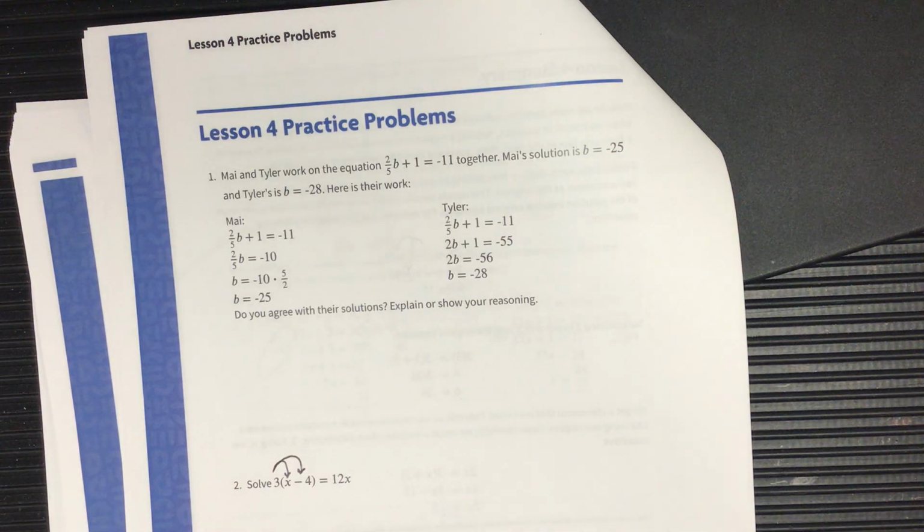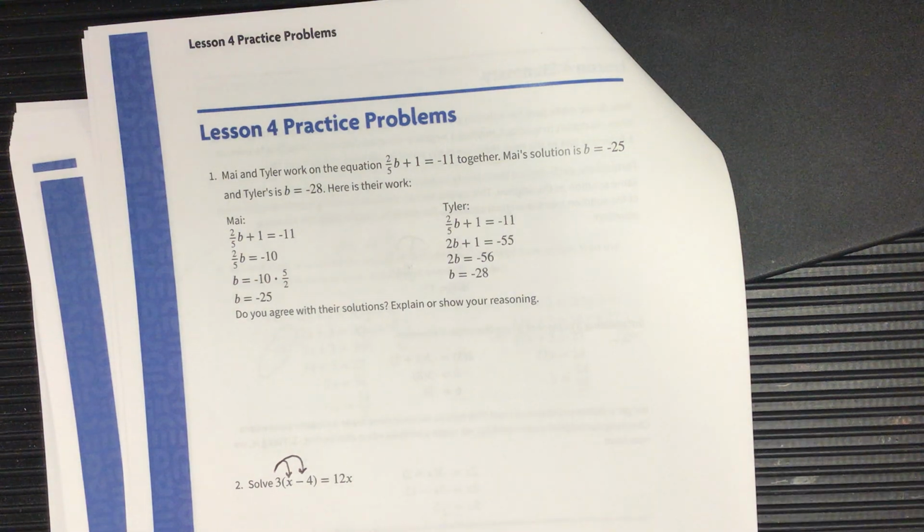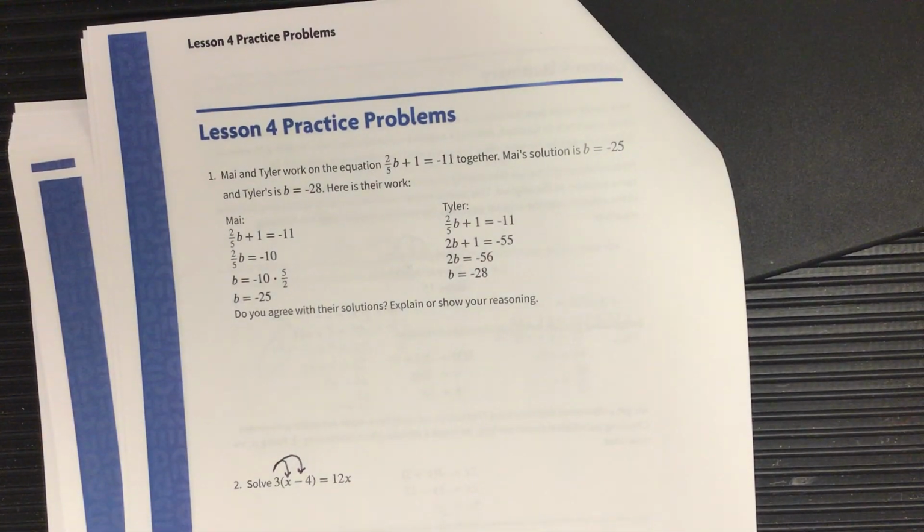1 equals negative 11. Together. My solution is B equals negative 25, and Tyler's is B equals negative 28. Here is their work. All right, so does anybody see an error on the first one, left side?